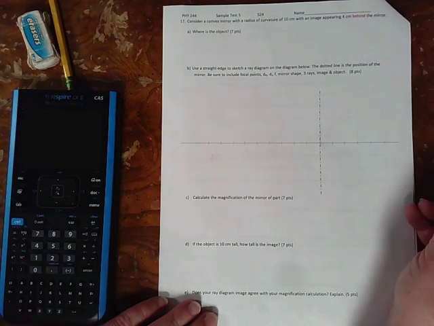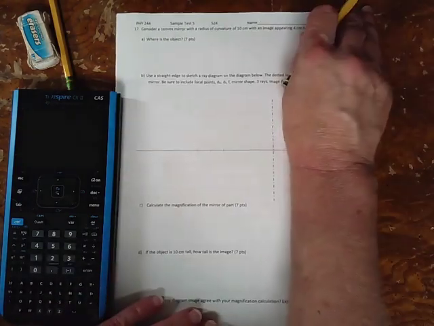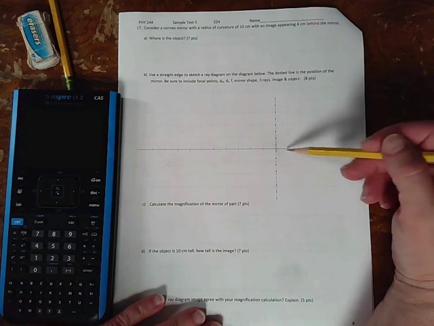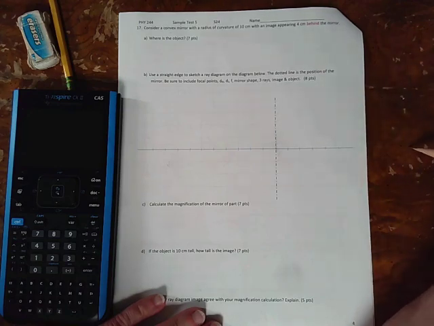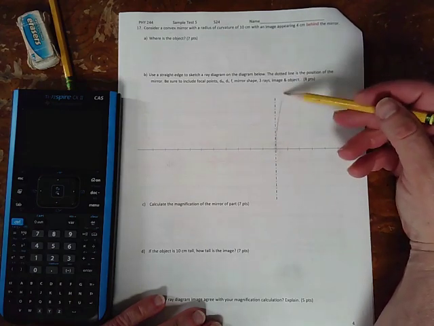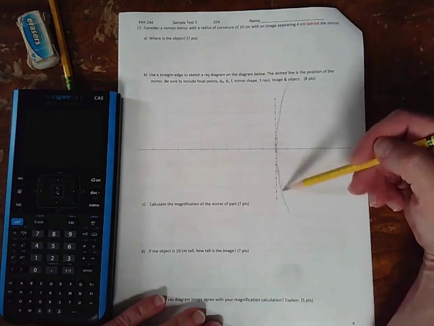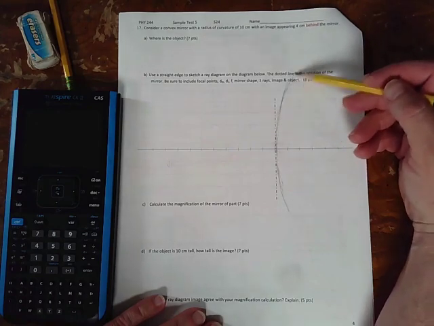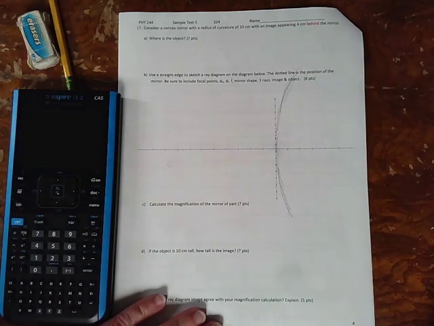So the radius would be way out, the center of the circle that is the mirror would be roughly out here, so it's a pretty big circle. Not a whole lot of curvature probably. I don't know, just getting an idea here.